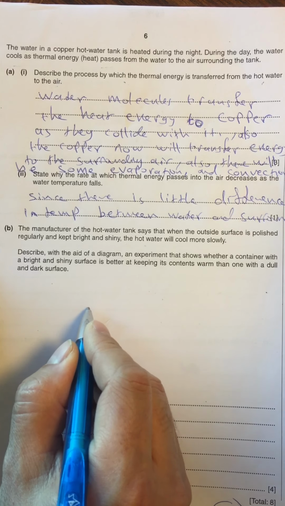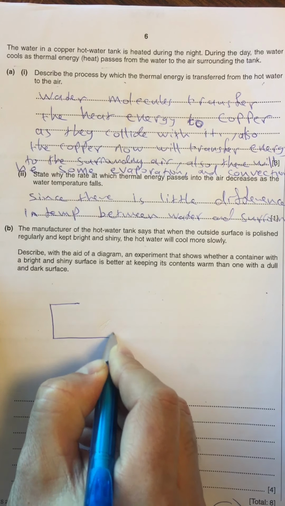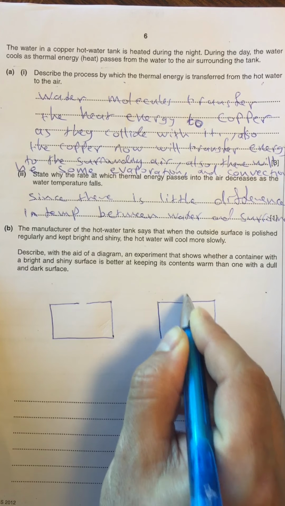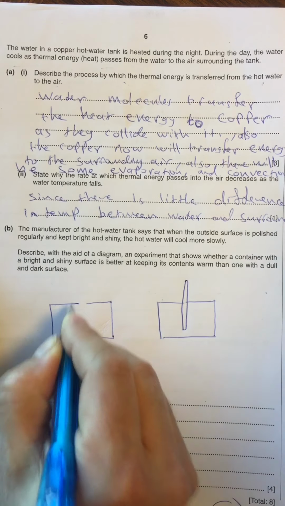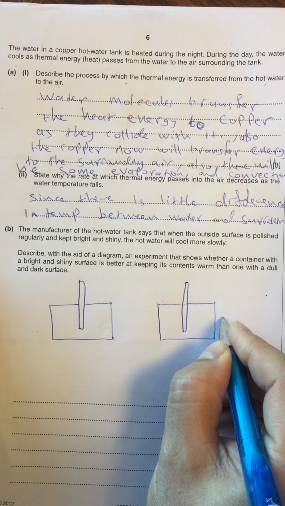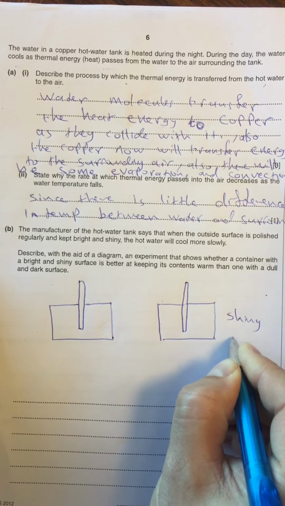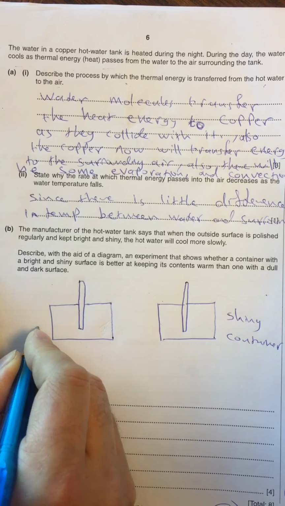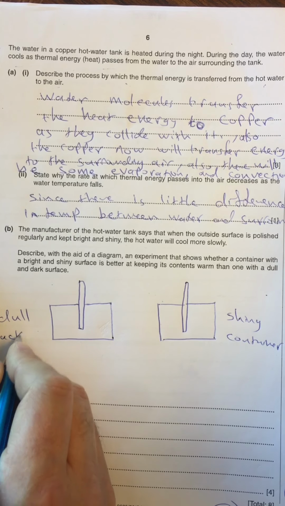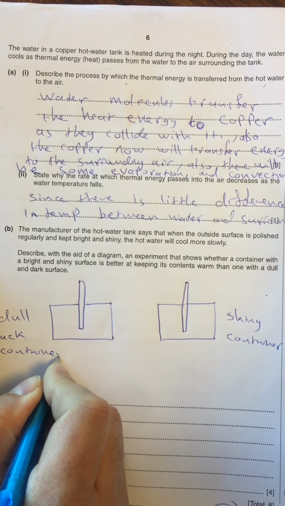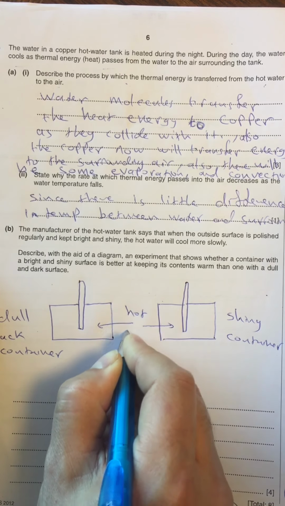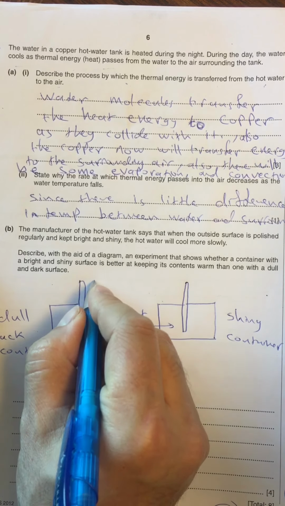Here is container 1, here is container 2, each with a thermometer. One is painted shiny and the other is a dull black container, and both contain hot water.